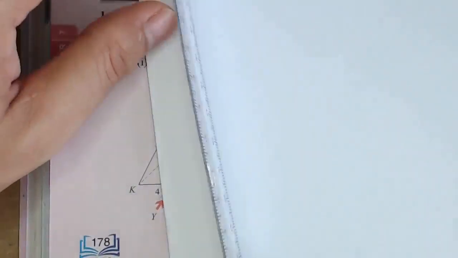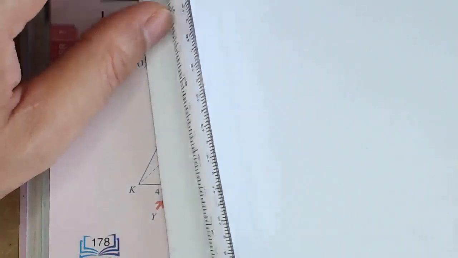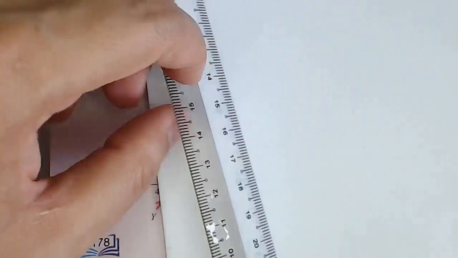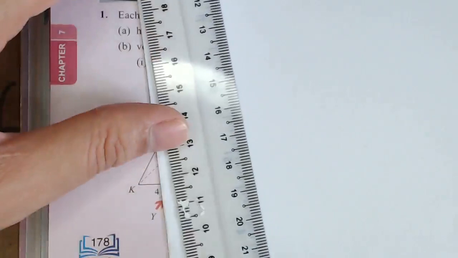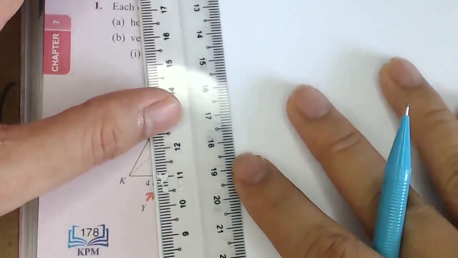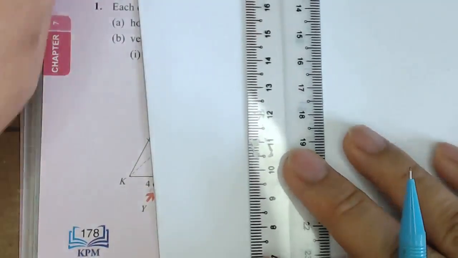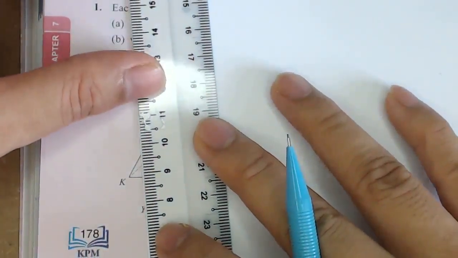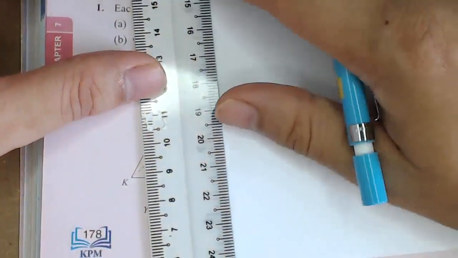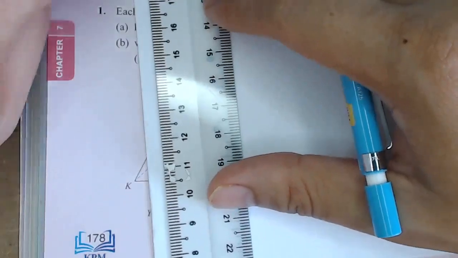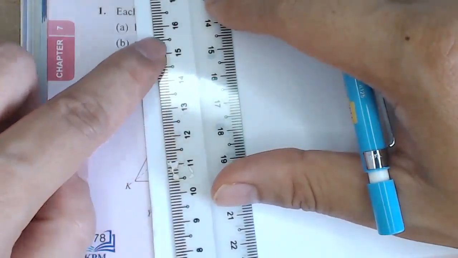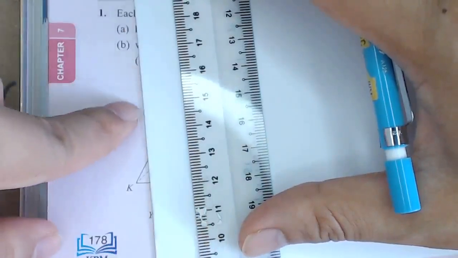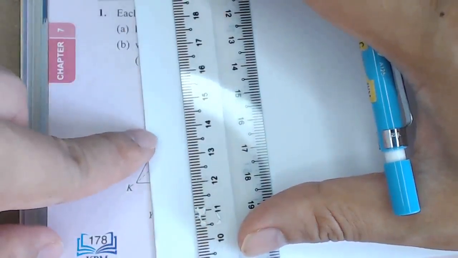And I really suggest you use this ruler. This ruler is transparent. It really helps you much when it comes to drawing. So for example, you want to draw something in the middle here. You're going to place this side of the ruler to this side of the paper.